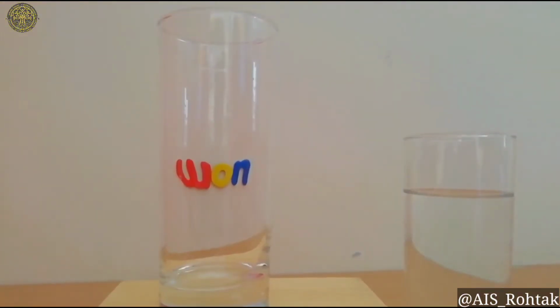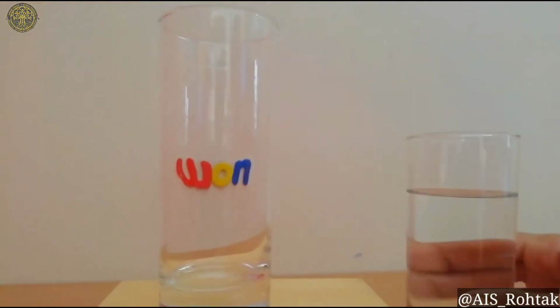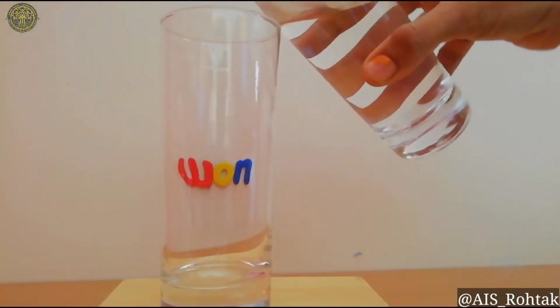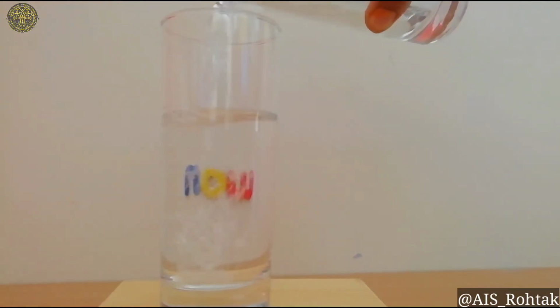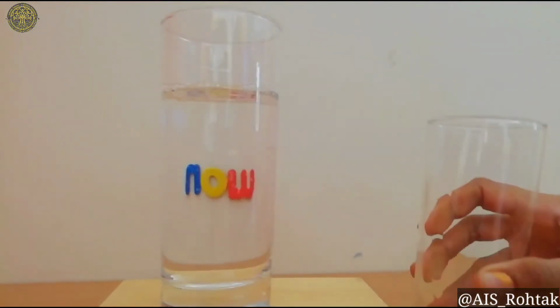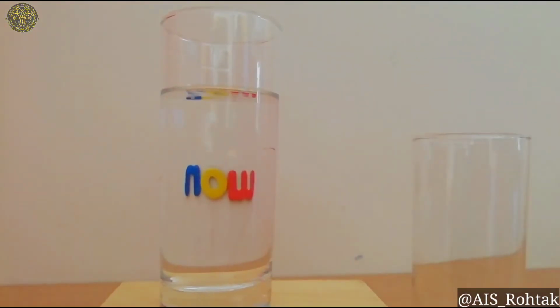In this graphic, what is written? WON. Let's check what it becomes after pouring the water. And the moment water crosses the image, it becomes NOW.